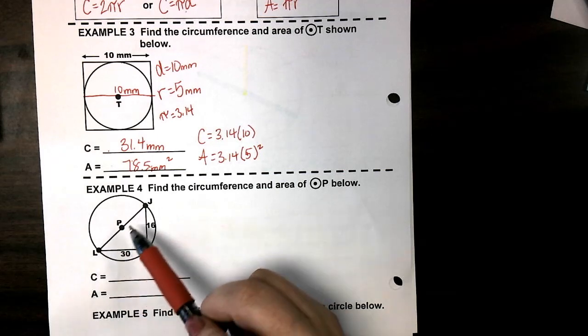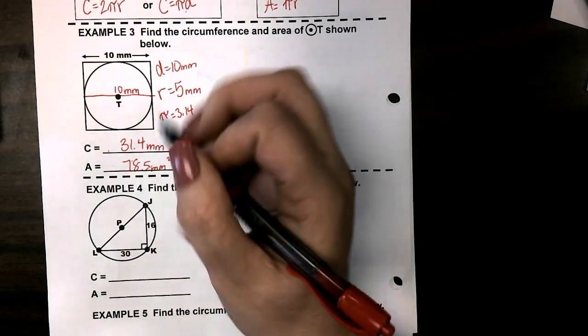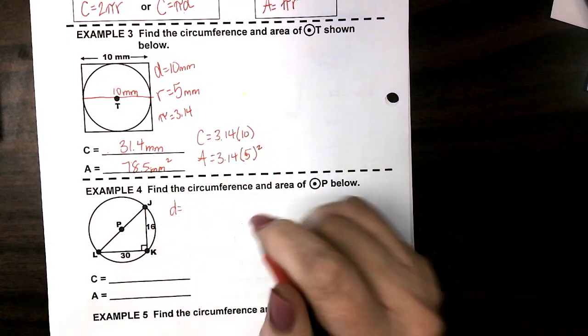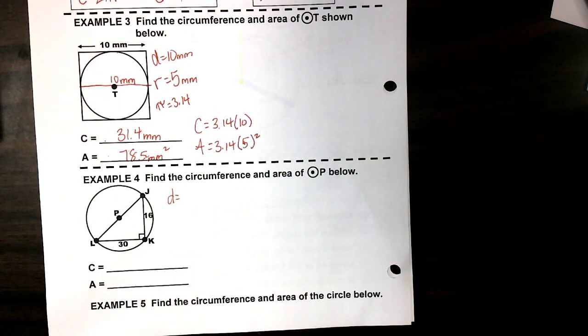The diameter of the circle. And so the hypotenuse is the diameter, and I want to find the diameter. That's the first step in solving for the circumference of the circle. And so what can I use? What theorem can I use? I can use the Pythagorean theorem to find that length.